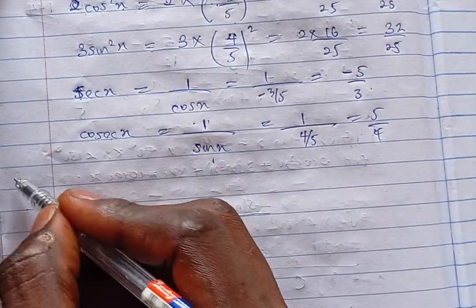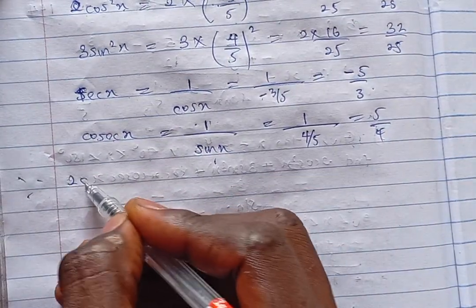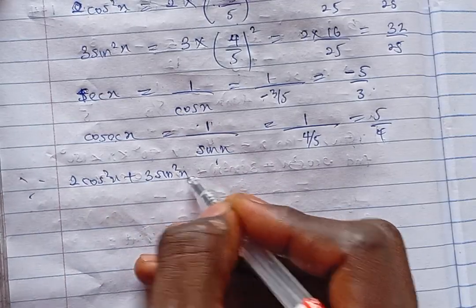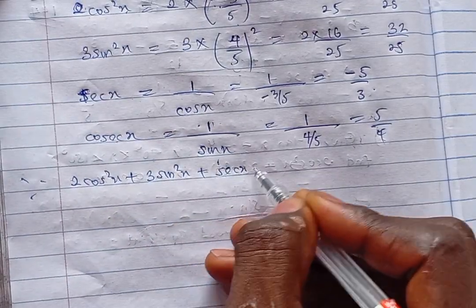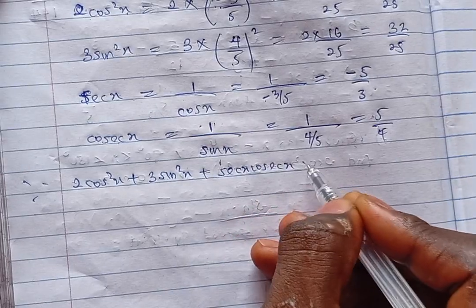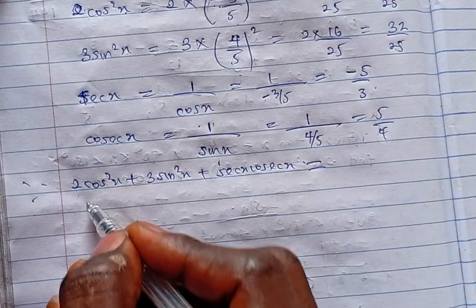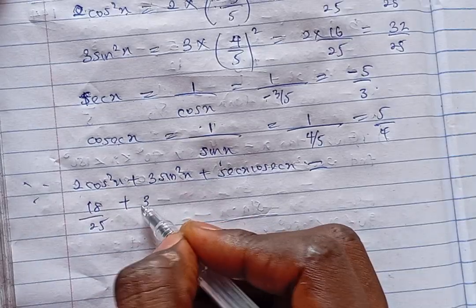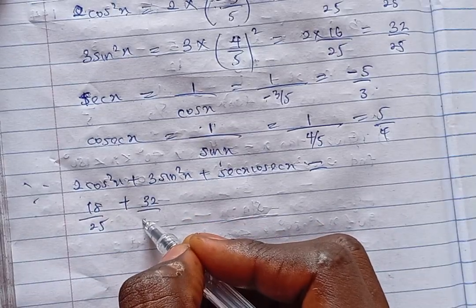Okay, now I can solve the problem, that is 2 cos square x plus 3 sine square x plus sec x cosec x. 2 cos square x is 18 over 25 plus 3 sine square x, 48 over 25.